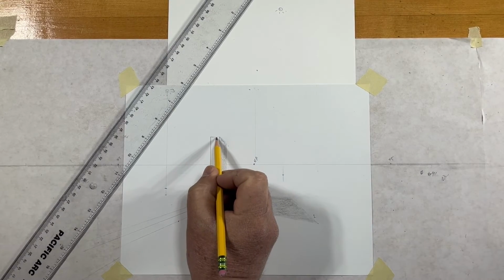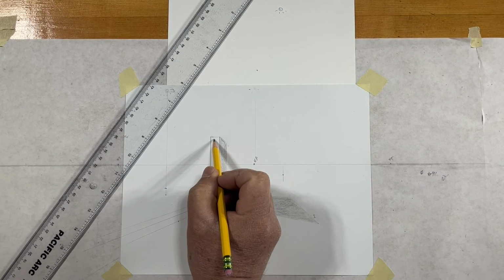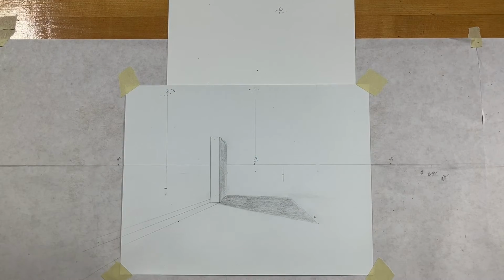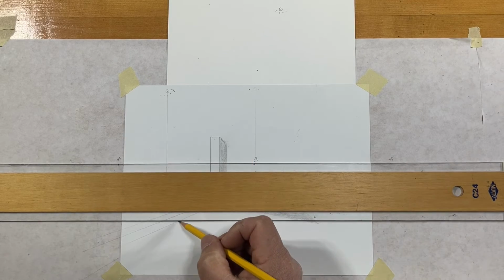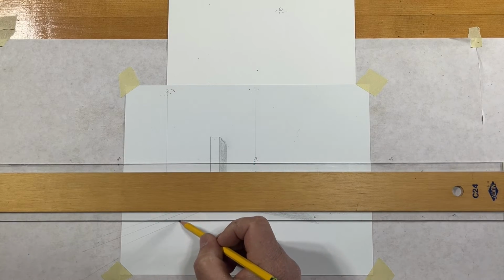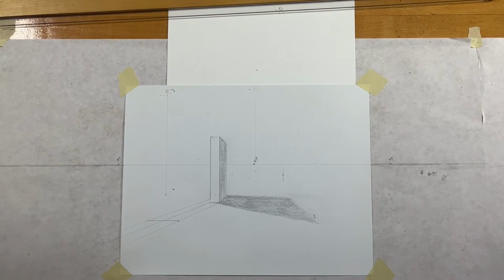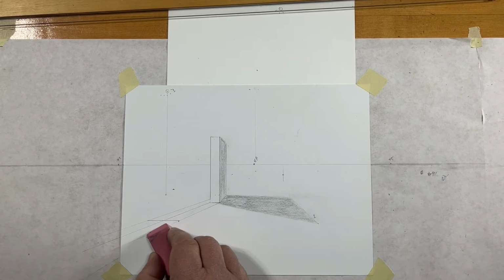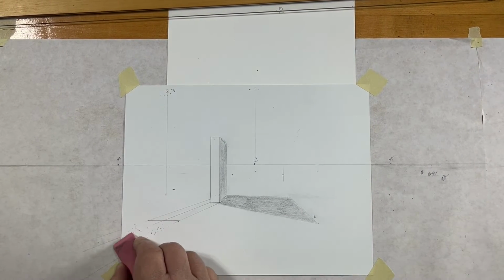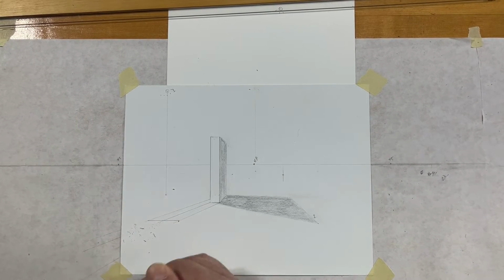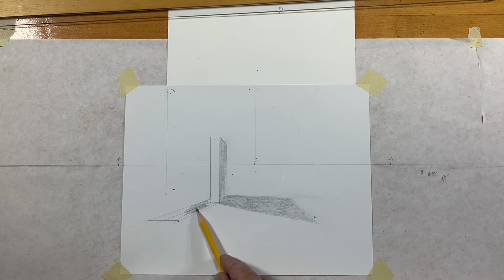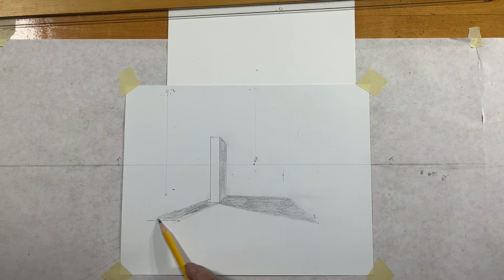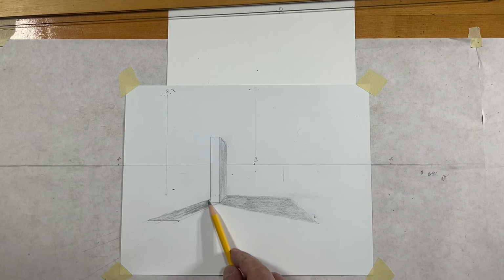Now this is straight across. It's parallel to the picture plane. So then all we have to do is take that line and go straight across here. And that would be the actual shape of this particular shadow. And just fill it in. So two different light sources, different heights, different angles produce different cast shadows.